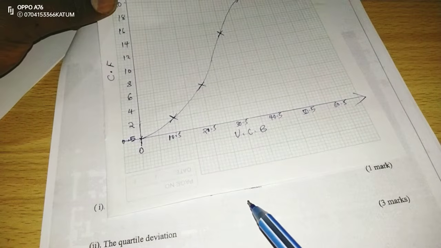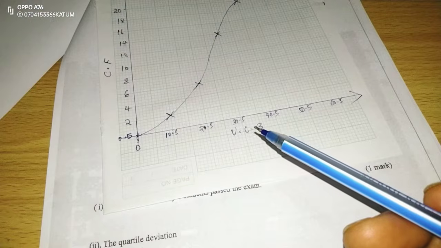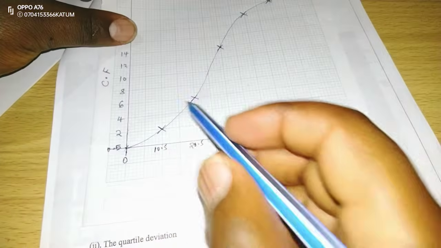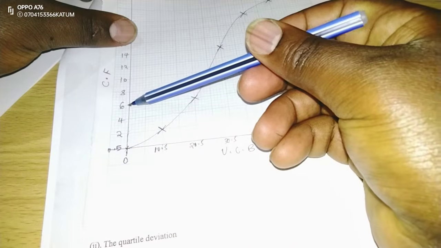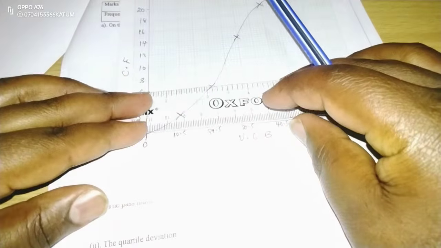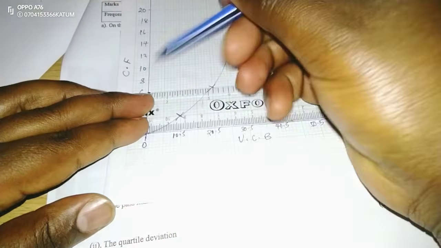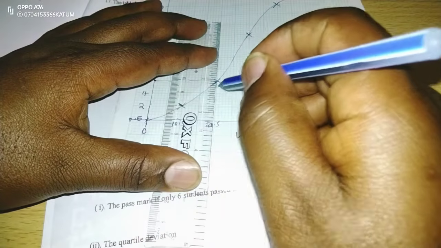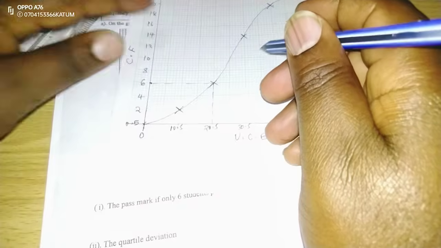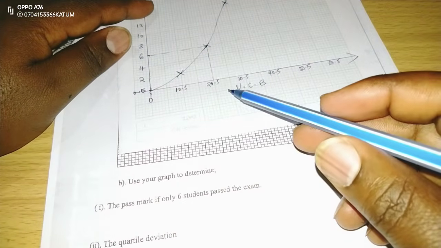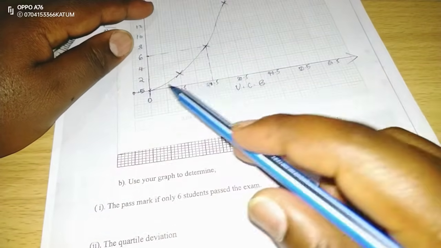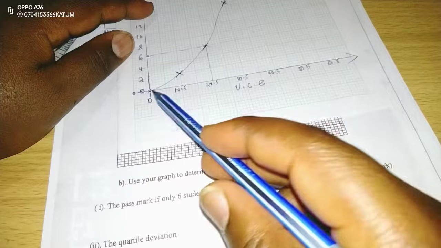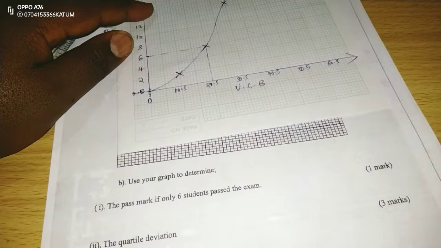So we find 6 students here, then we move along that curve, and this is at 20.5 on the marks axis. So if only 6 students passed, we can see they are at 20.5 from the lower end, and the total marks were 50.